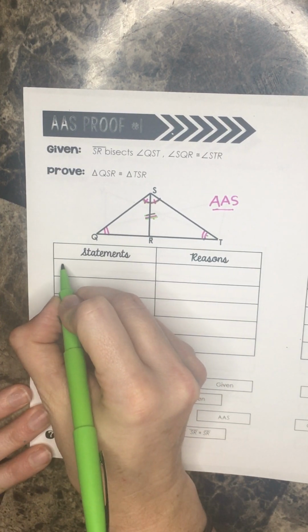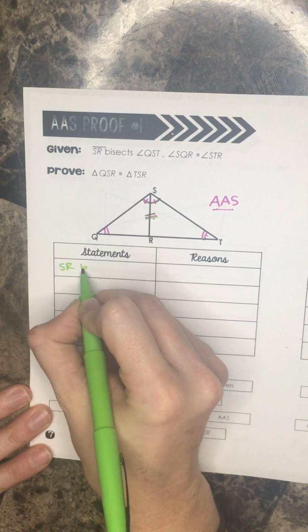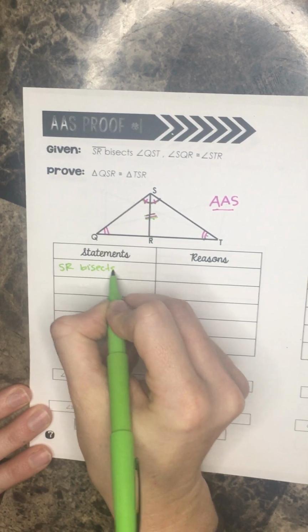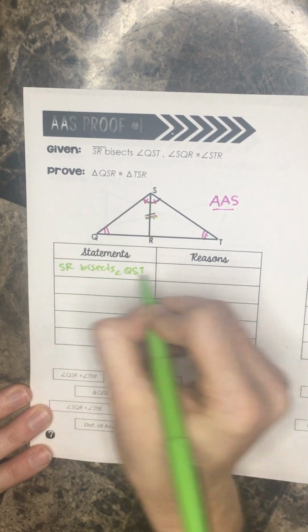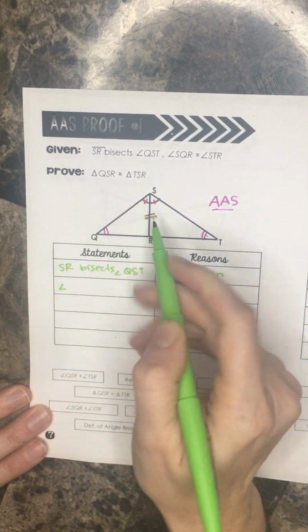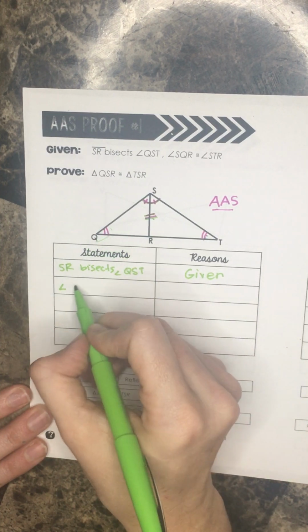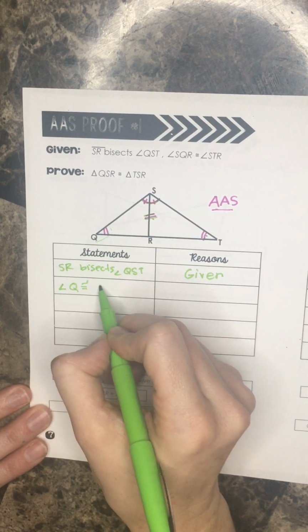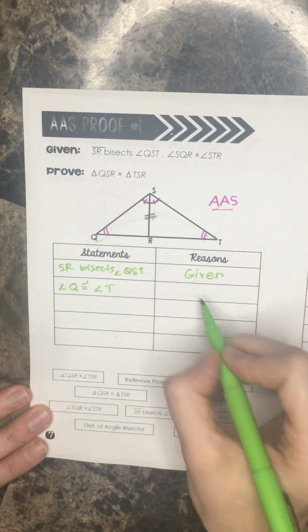First, we're going to start with our givens. SR bisects QST. That was given. And angle SQR, I'm just going to call it angle Q, is congruent to angle T. That was given.